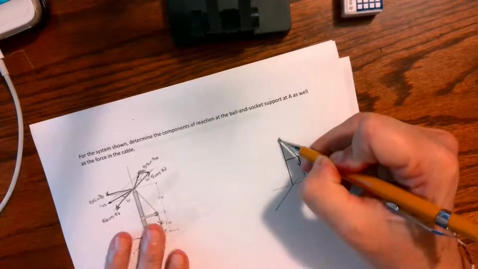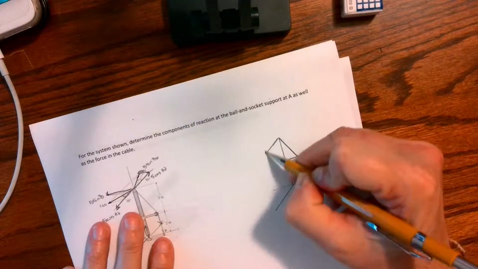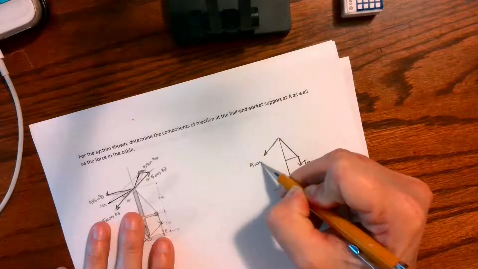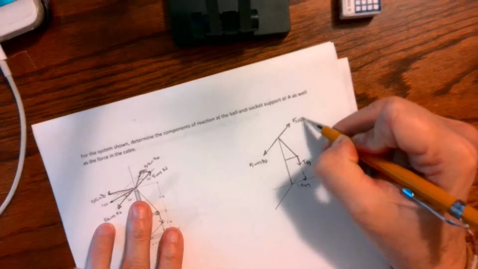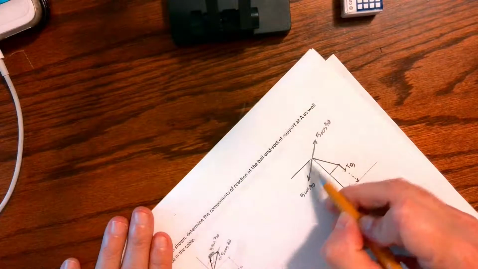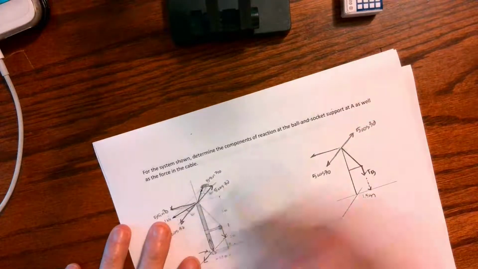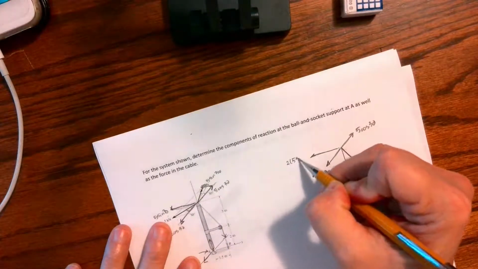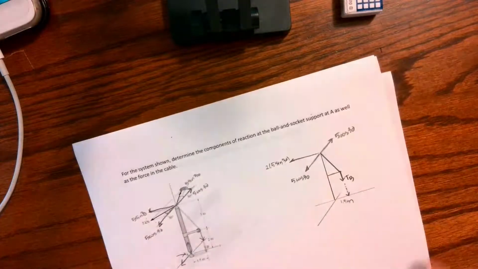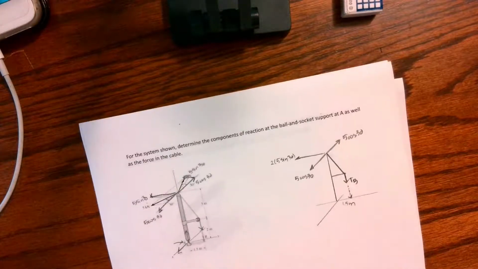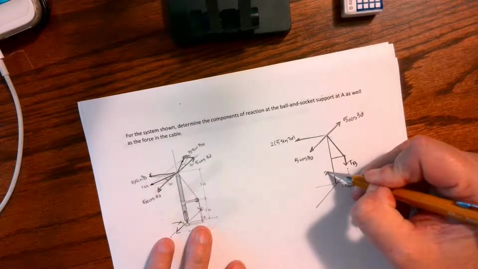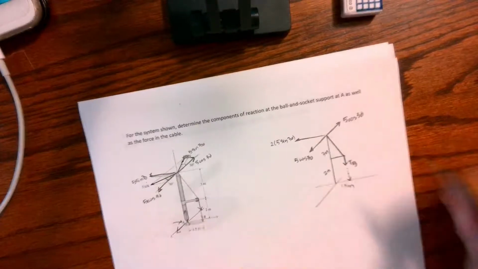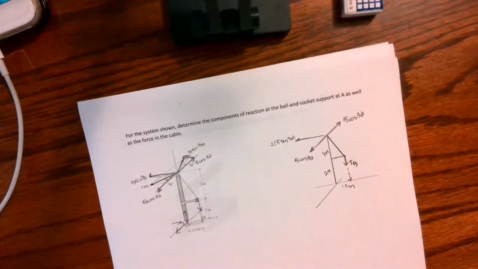I can also see that I have a 5 cosine 30 and a 5 cosine 30. And then I've got 2 times 5 sine 30. So this is my free body diagram. This is 2 meters up and 3 meters up. So I didn't do a very good job of drawing that to scale.